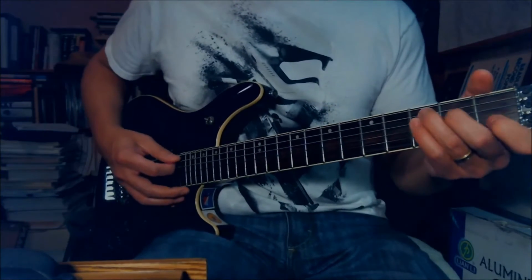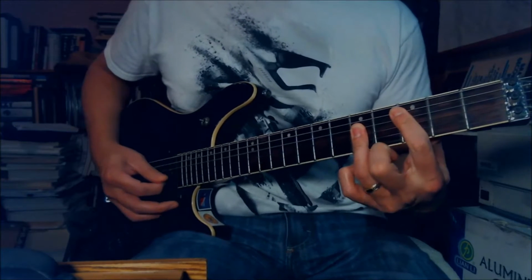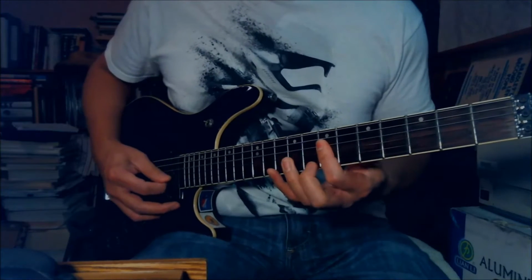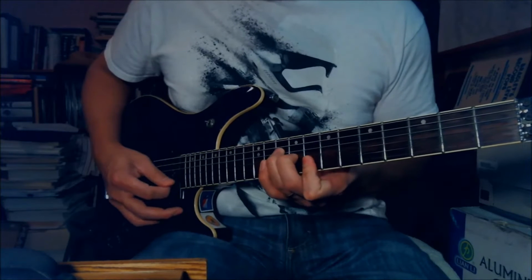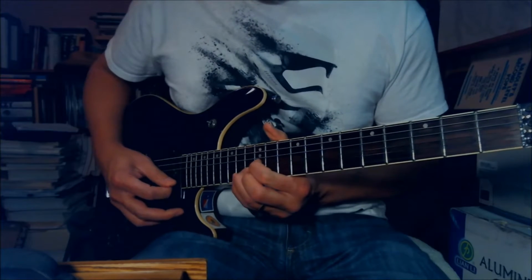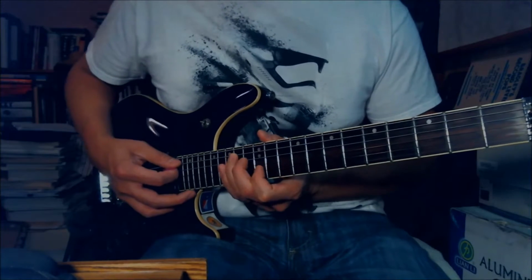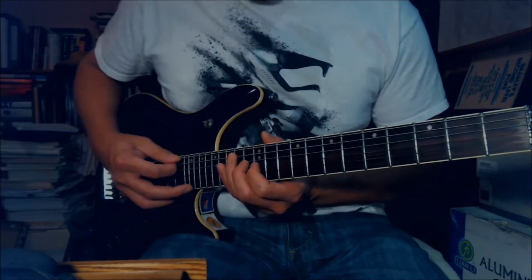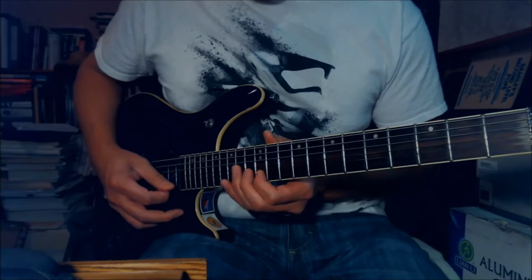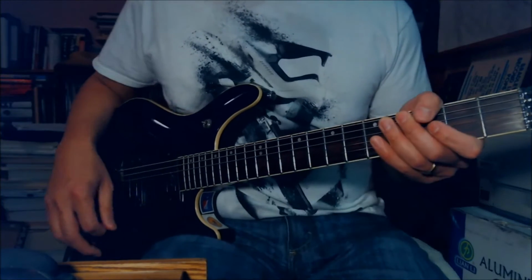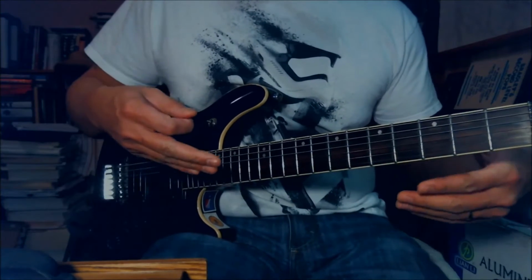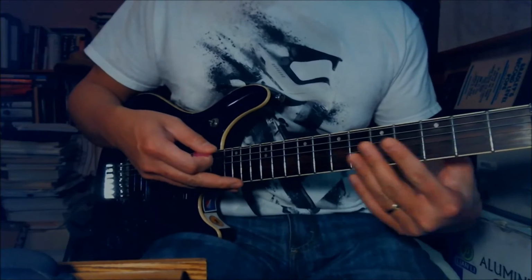So you've got C, and back to the C shape an octave higher. Now if you know those 5 shapes, you can just play the C chord up and down.